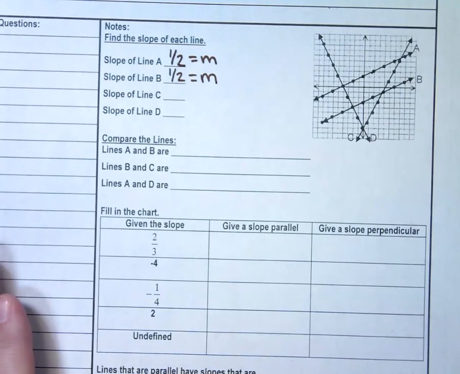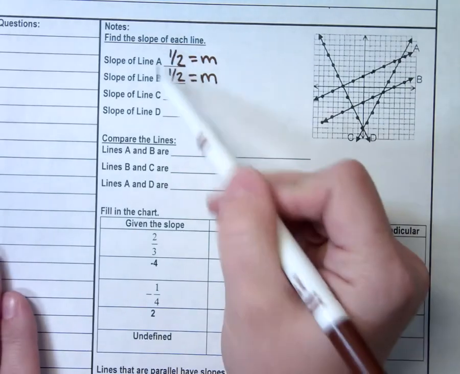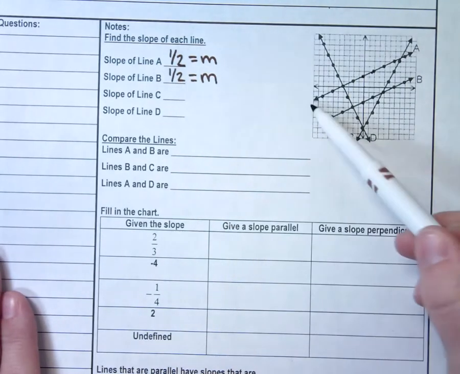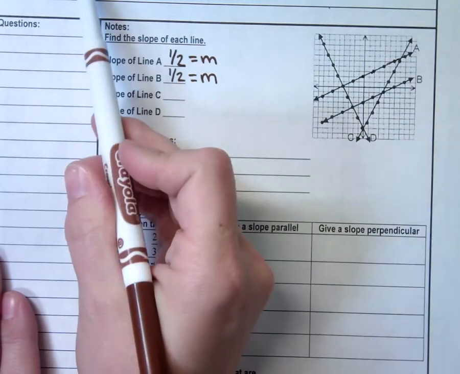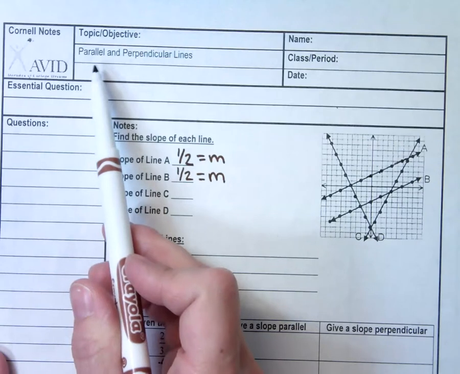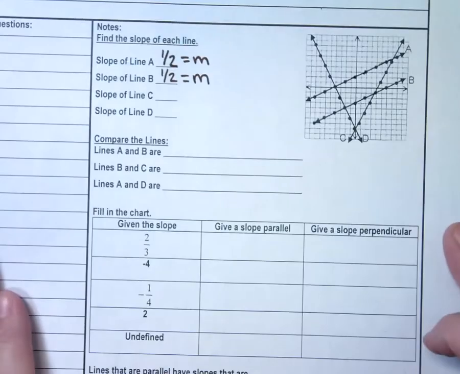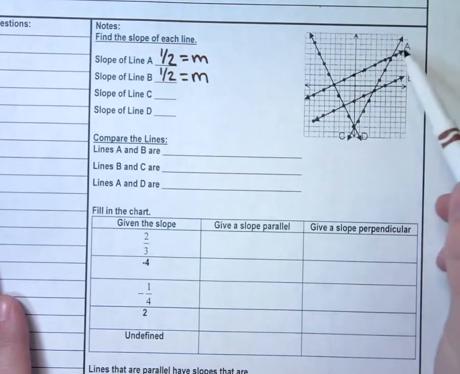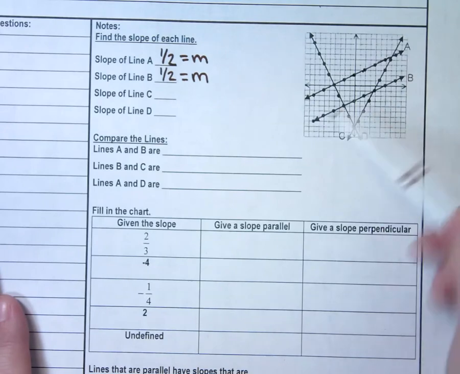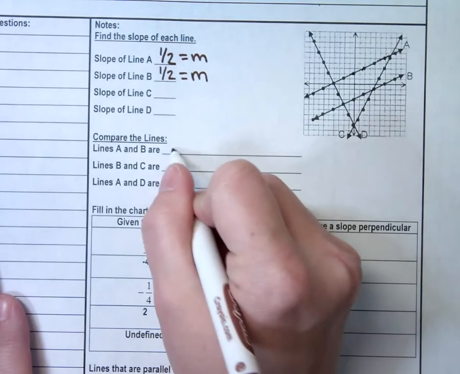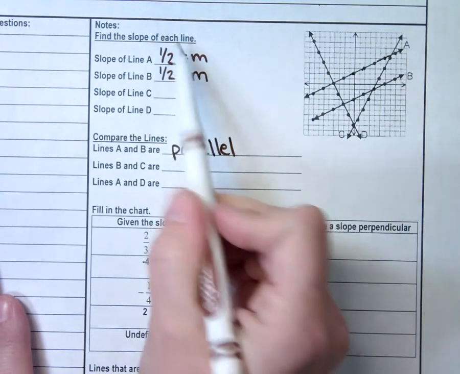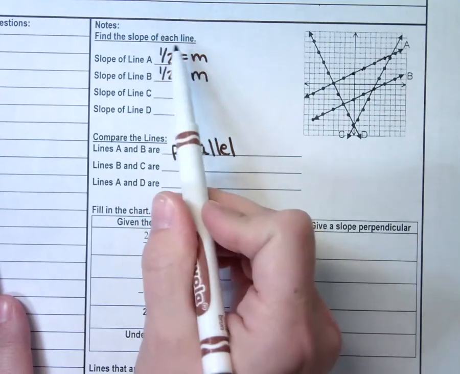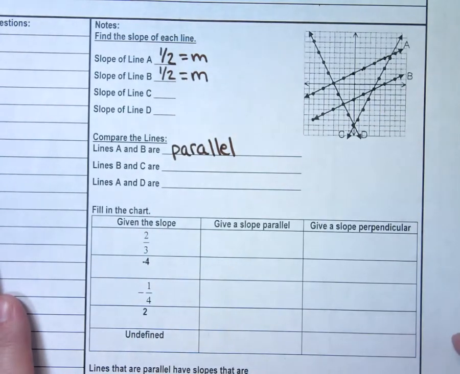Let's just look at line A and line B for a second. Notice they have the same slope. And what do these lines look like to you? Think about our title, parallel and perpendicular lines. Line A and line B, they look parallel. These are two lines that will never, ever intersect. So lines A and B are parallel. And notice they had the same slope. Keep that in mind for later.